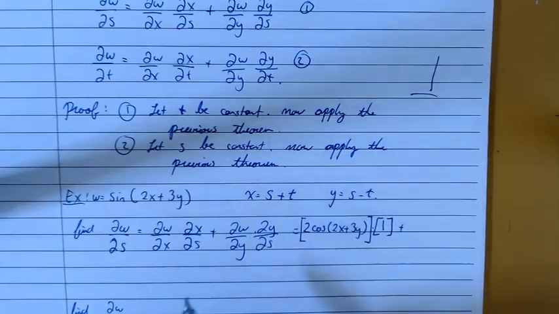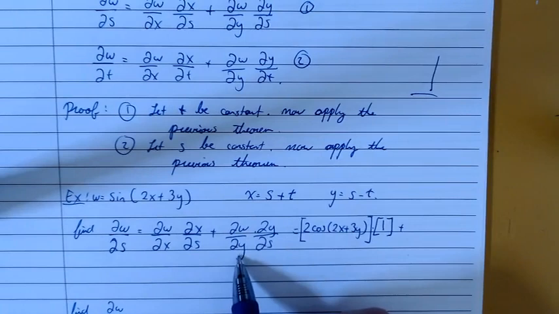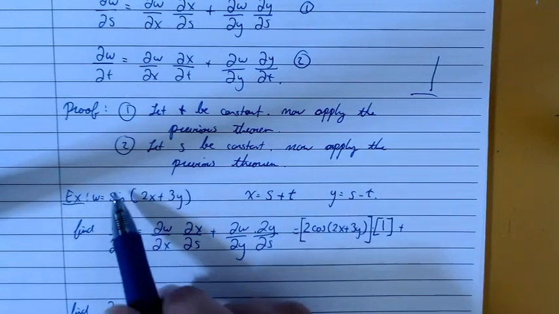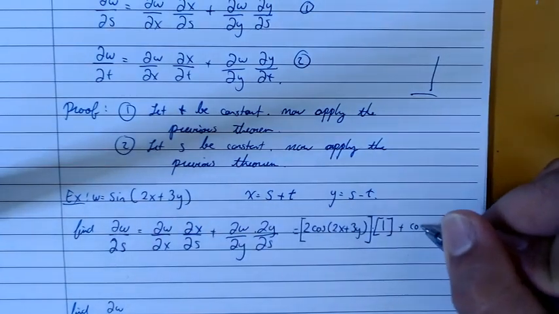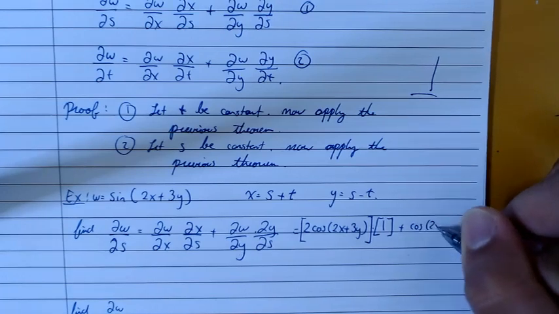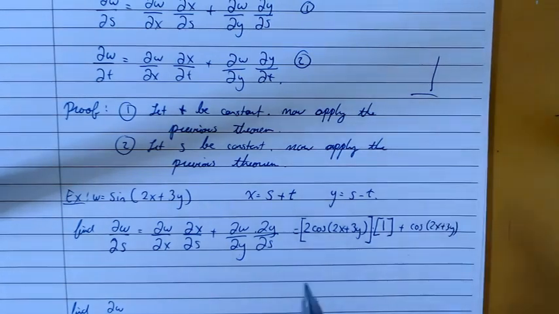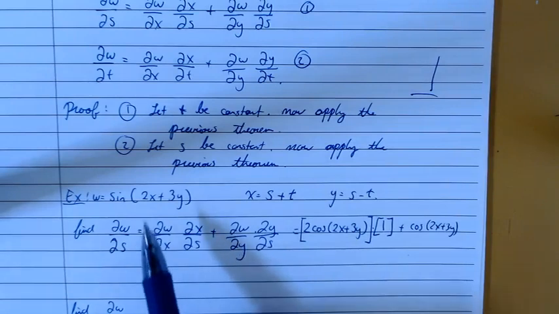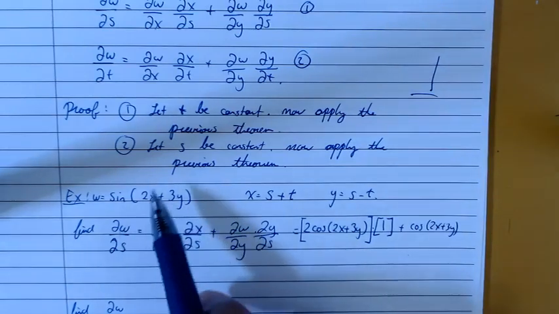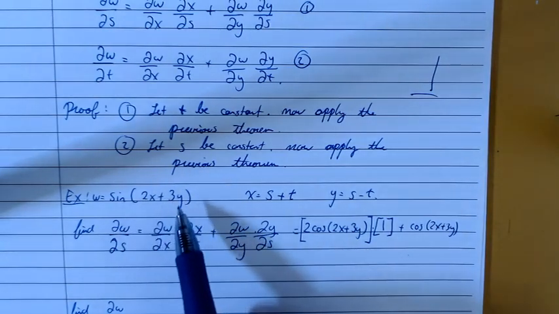Plus, now let me take the derivative of w with respect to y. Well, again, the derivative of the sine of something is the cosine of that something. Now I'm taking the derivative with respect to y. Okay, well the derivative of 2x with respect to y is 0. The derivative of 3y with respect to y, well that's just the number 3.